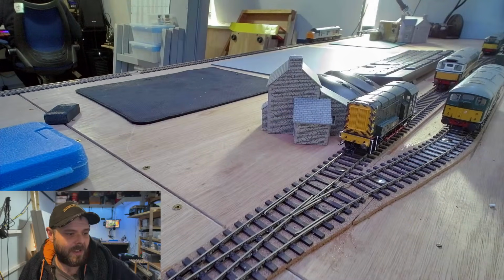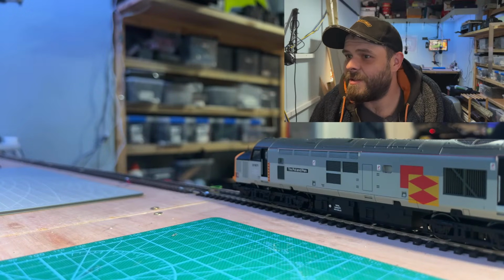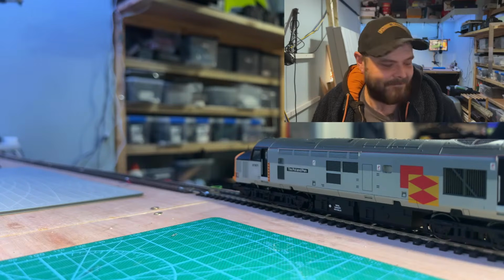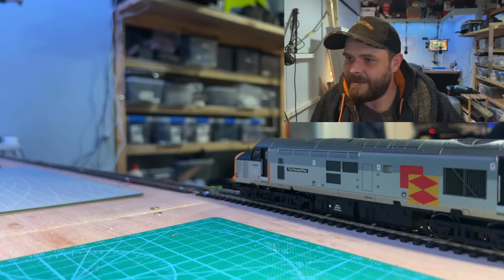Oh, I thought you might be able to see it better there, but you can't. But there's a good little view of the 37. See if it goes the right way this time.